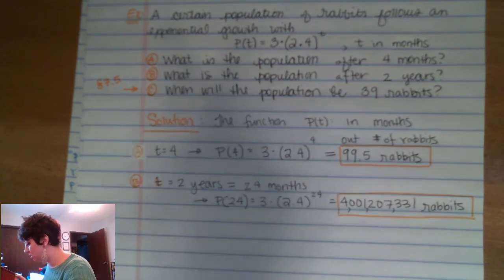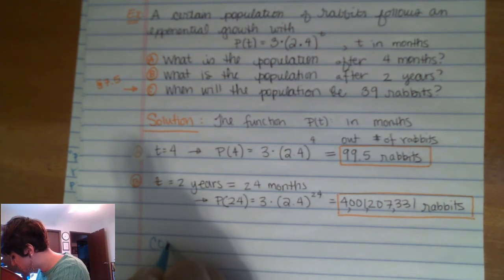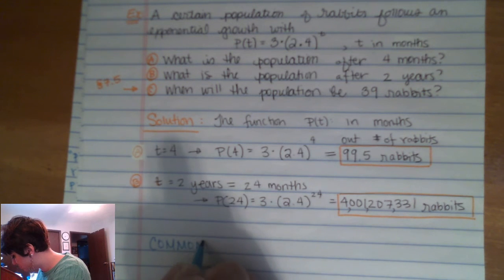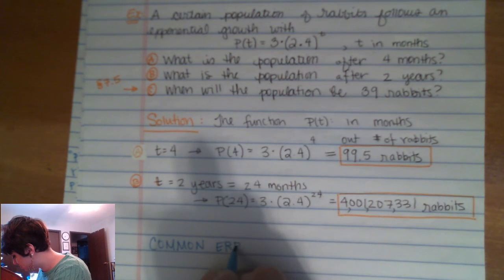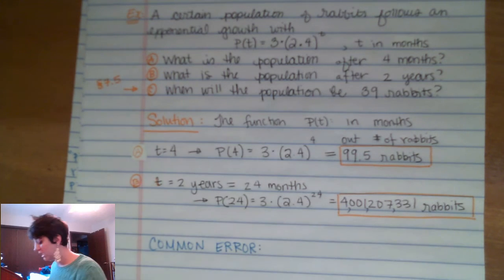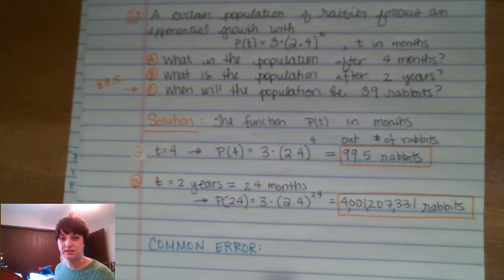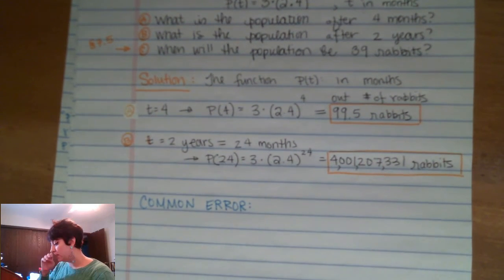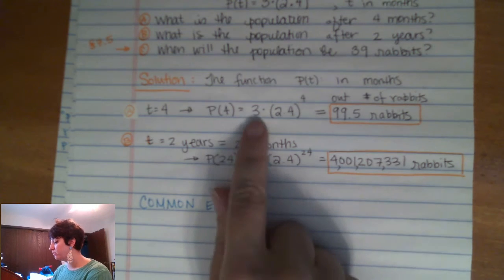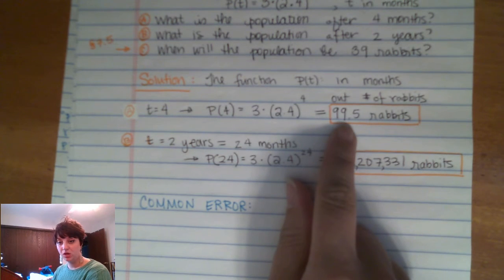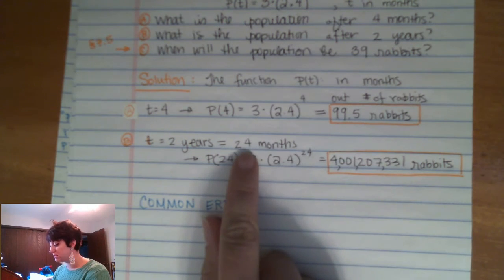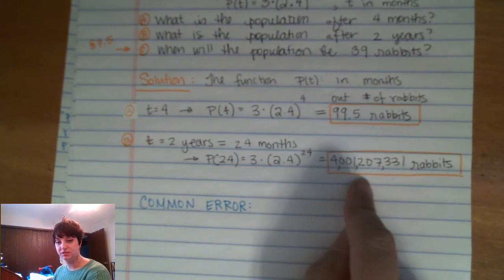So a common error that I see in this section is students will say, well, in 4 months it went from 3 to 100, so 24 months is 6 times that, so it'd be 6 times as big, right?